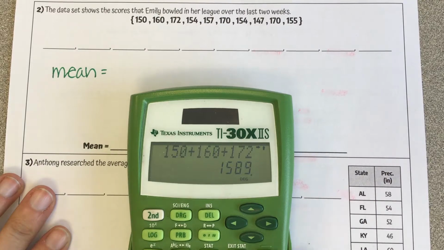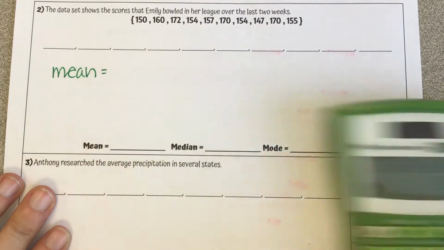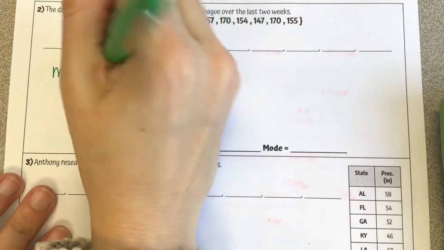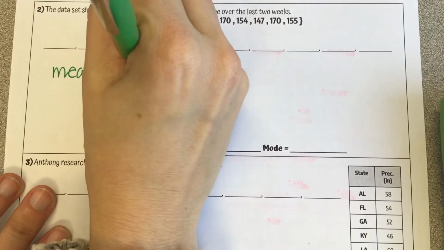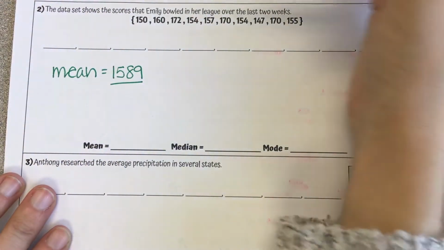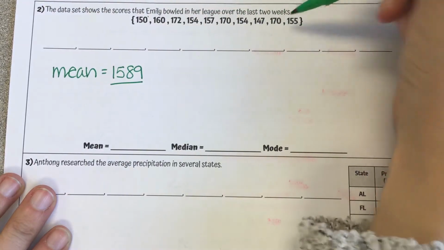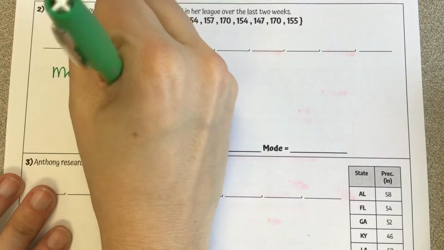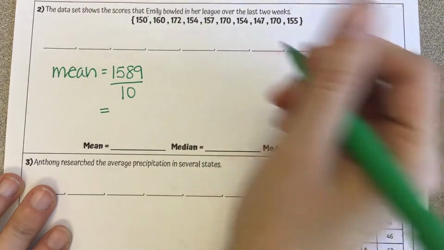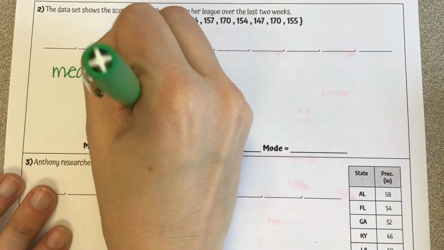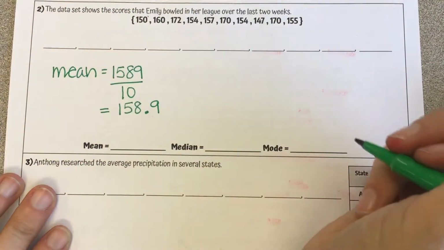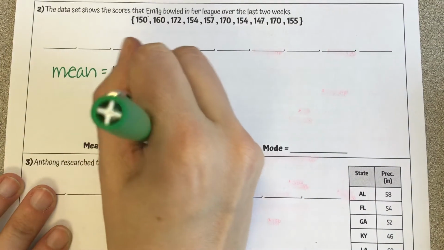So we get a total of 1,589. And I'm going to divide that by 1, 2, 3, 4, 5, 6, 7, 8, 9, 10 data values, which equals 158.9.